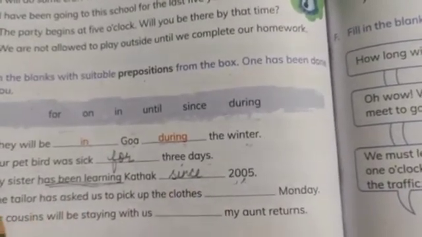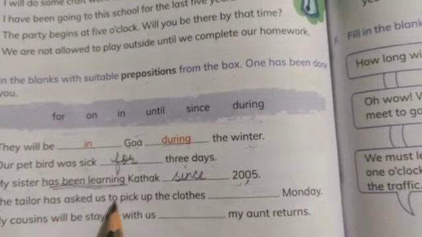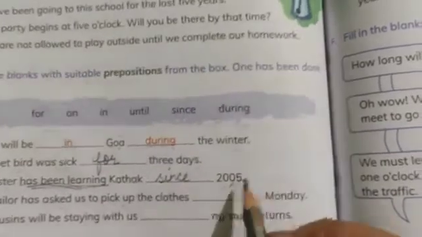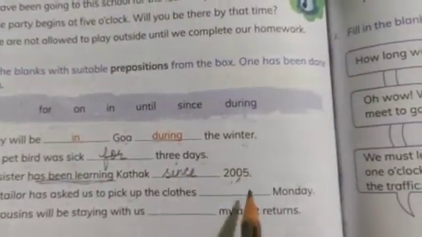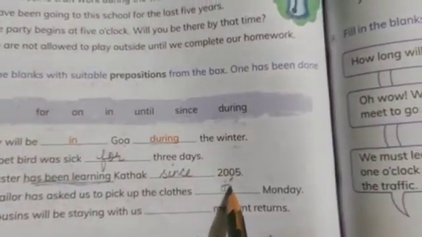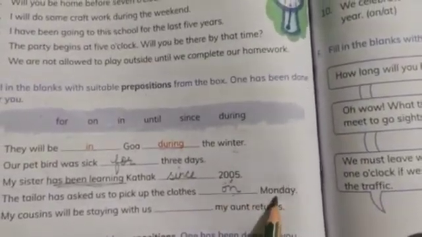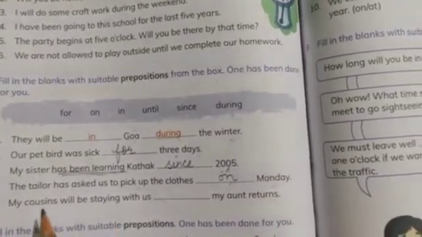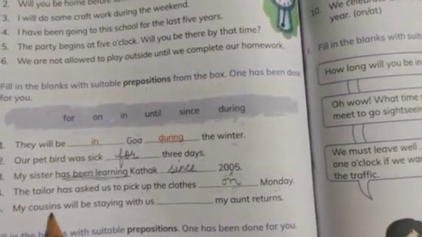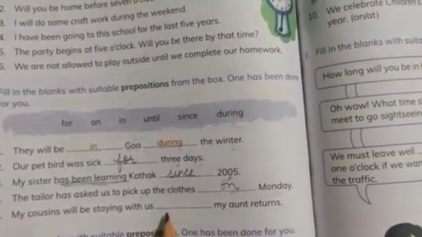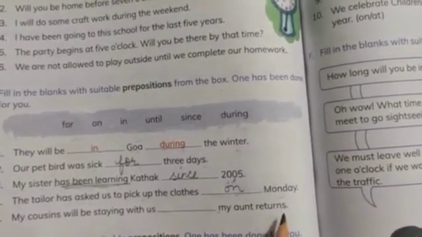The tailor has asked us to pick up the clothes dash Monday. When had the tailor asked us to pick up the clothes? On Monday. So class, we have used "on" because Monday is a specific day of the week. Now next: my cousin will be staying with us dash my aunt returns.